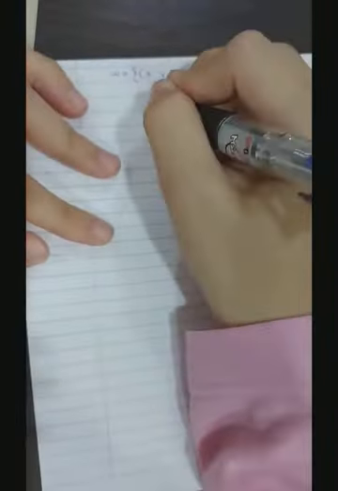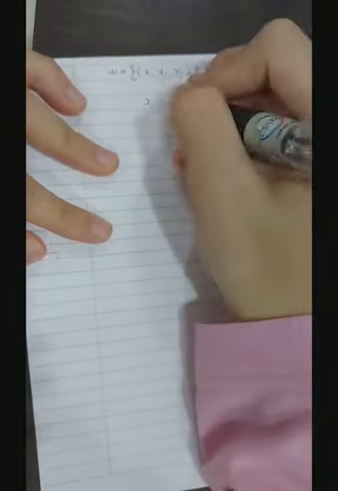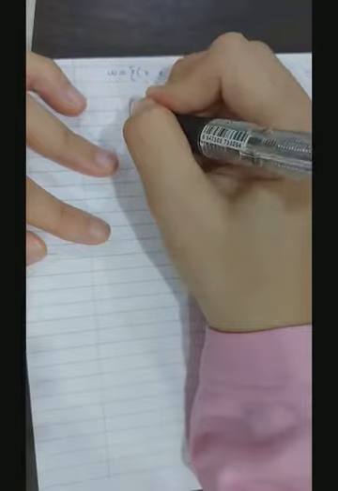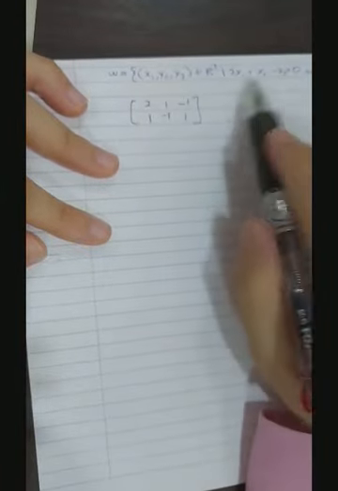So we have 2, 1, negative 1, 1, negative 1, 1. We have 3 variables, x1, x2, x3.